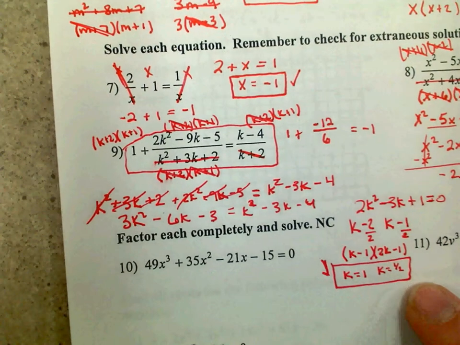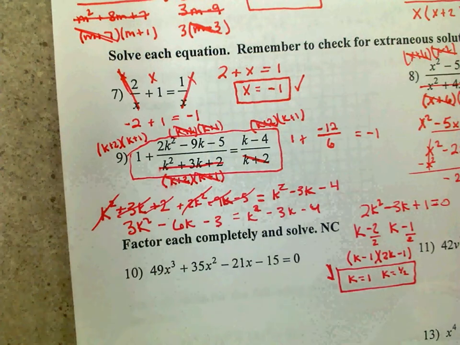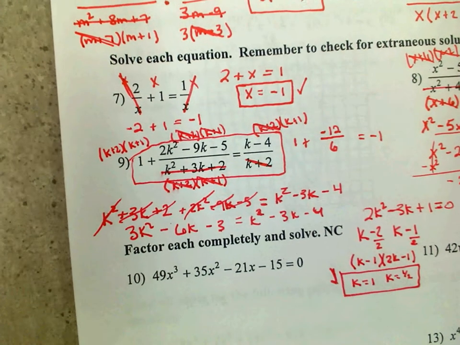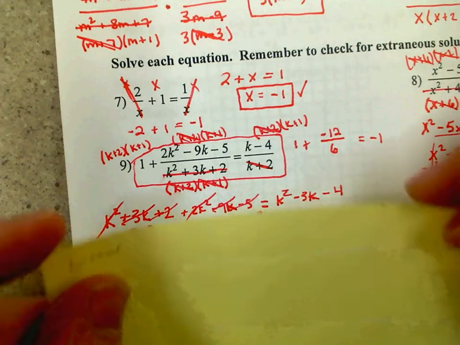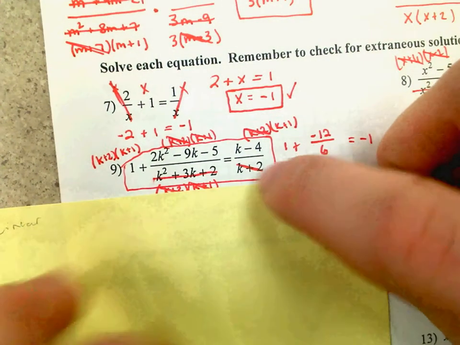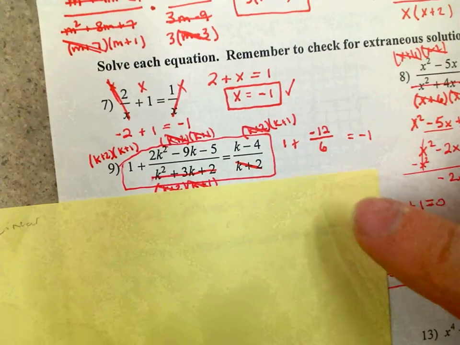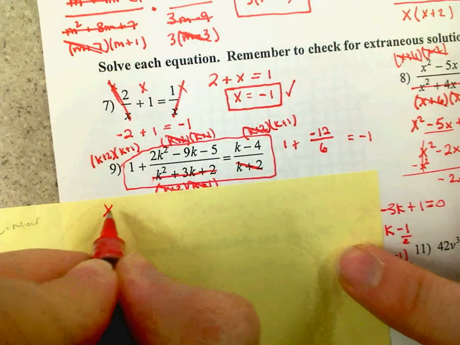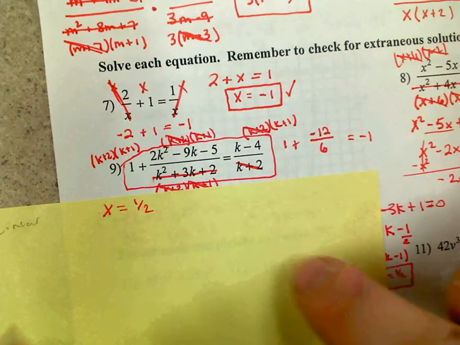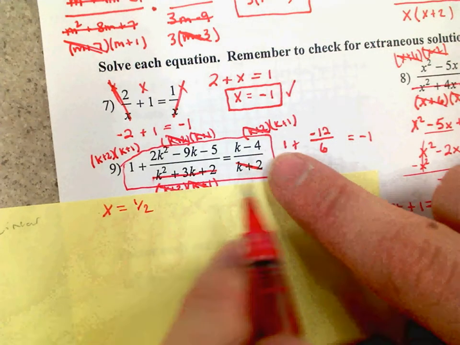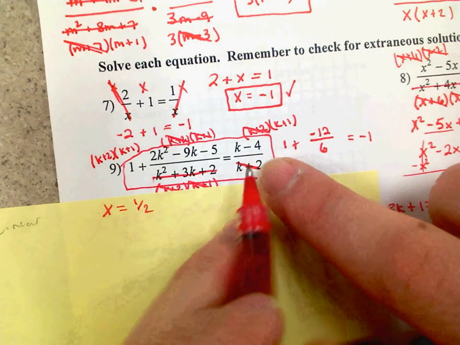And I'm going to run out of room, so let's just try this. Okay, so we've got 1/2. We're going to plug that in. And again, I'll start on the far right because that'll probably be a little easier. 1/2 minus 4 is -3.5. And 1/2 plus 2 is 2.5.